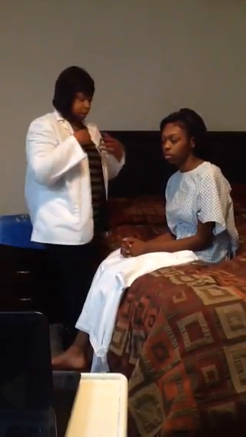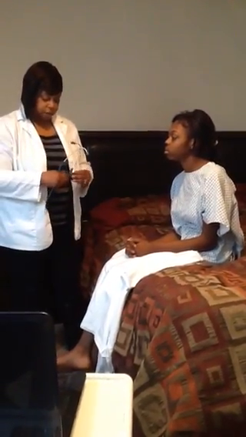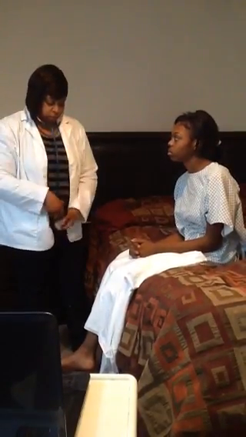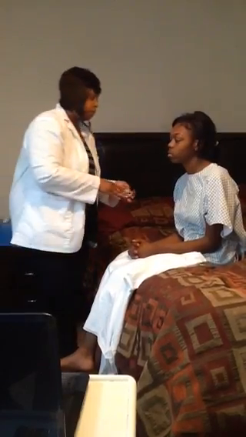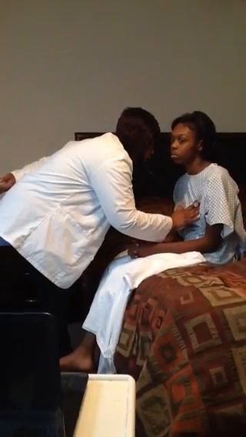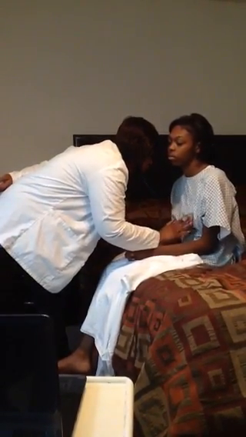And then I will auscultate over the heart sounds, first using the diaphragm. Aortic, pulmonic, Erb's point, tricuspid, and then mitral.